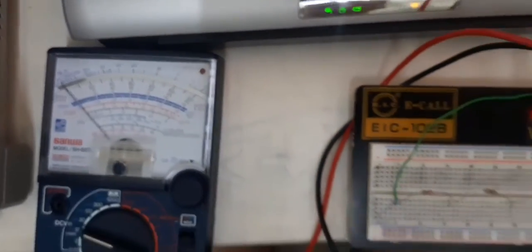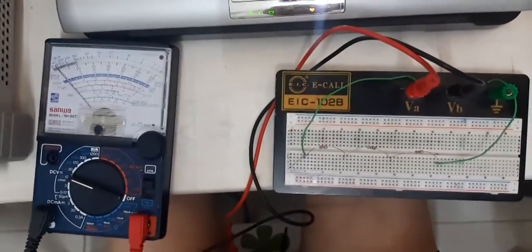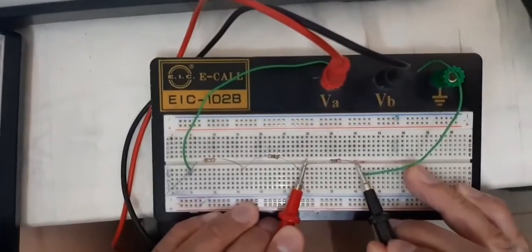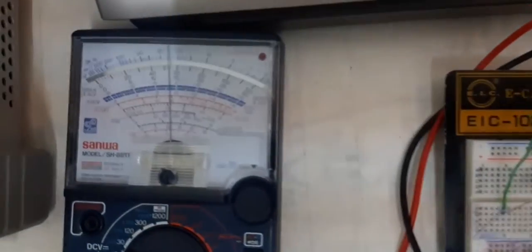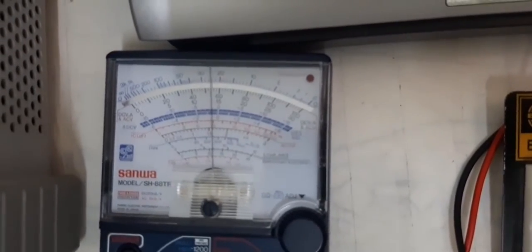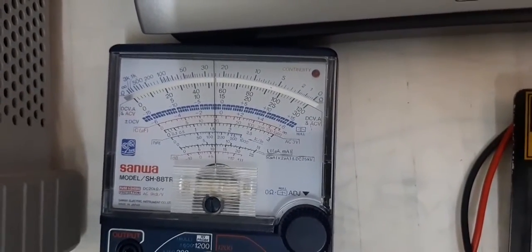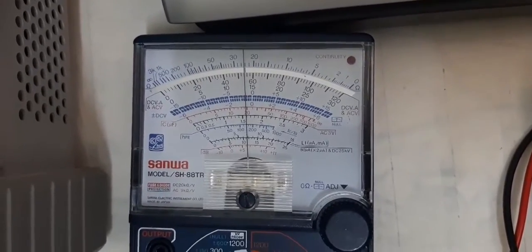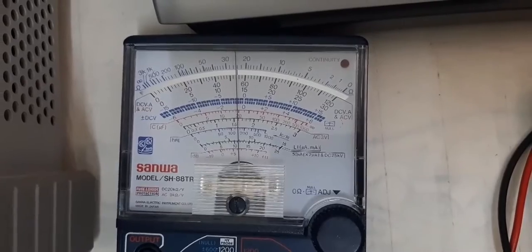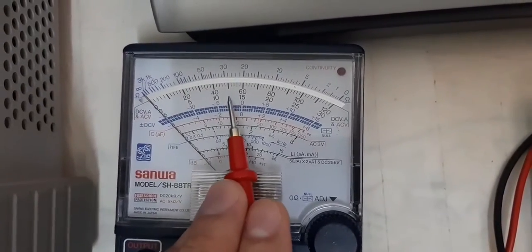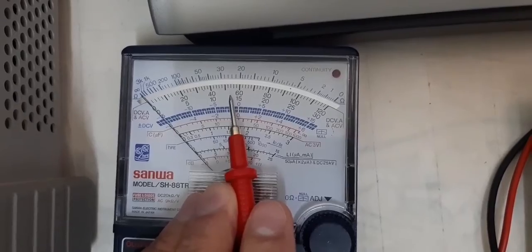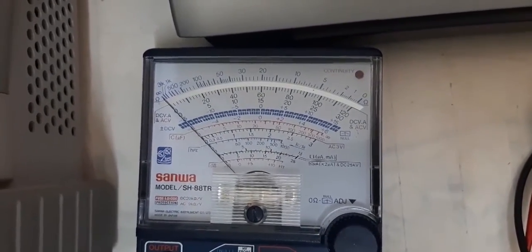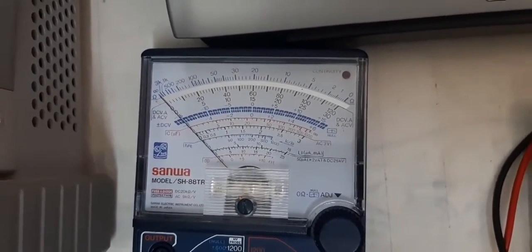Then let us proceed to the voltage drop across R3. Okay, so this is R3. Our voltage drop is 6.4. I mean 5.4, sorry, 5.4. So 5, 5.2, and 5.4, which is also near to the computed value of VR3. Now let us check the total voltage.